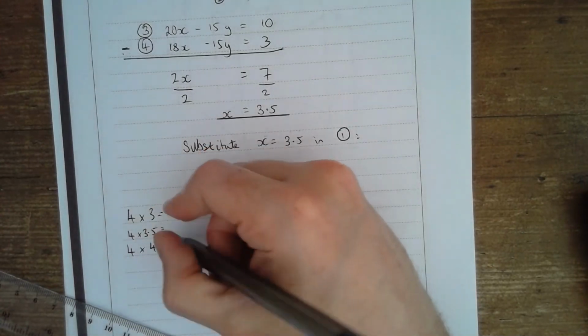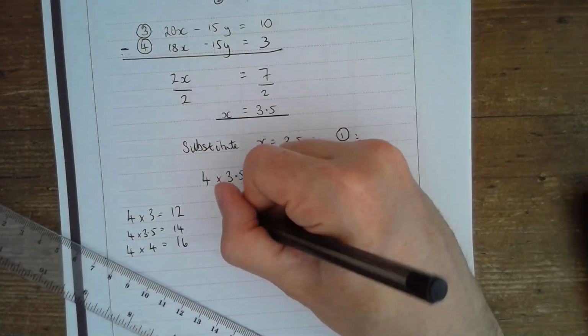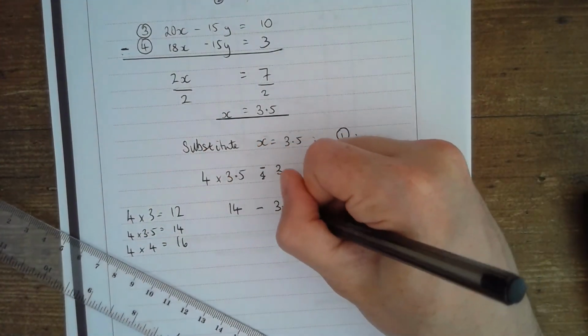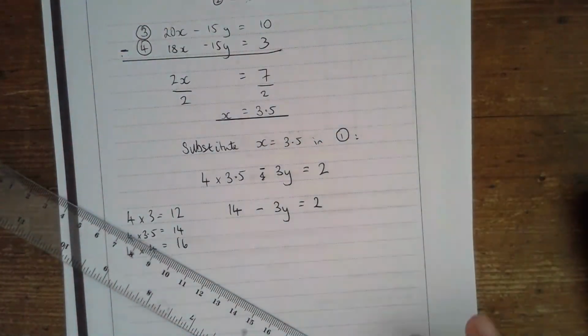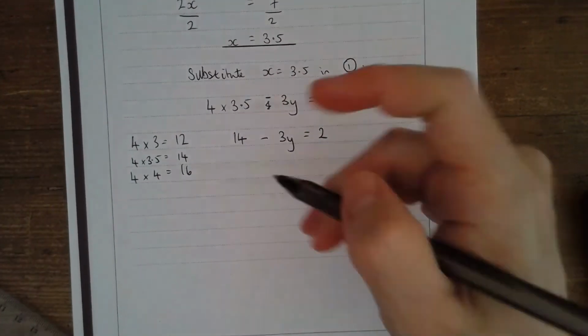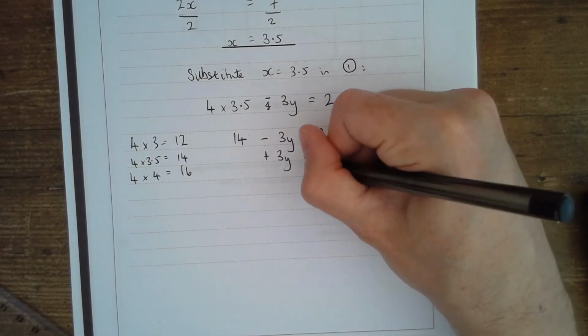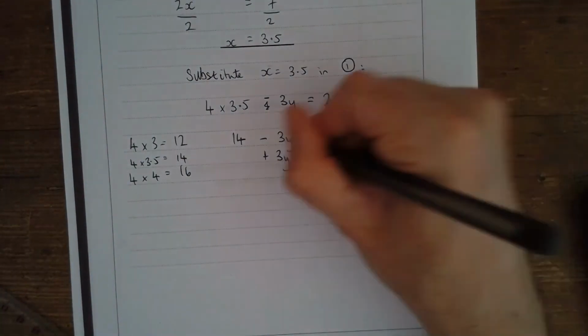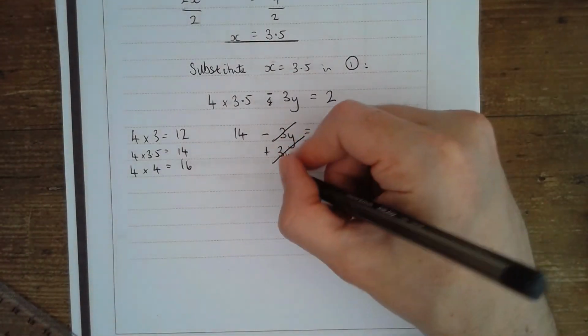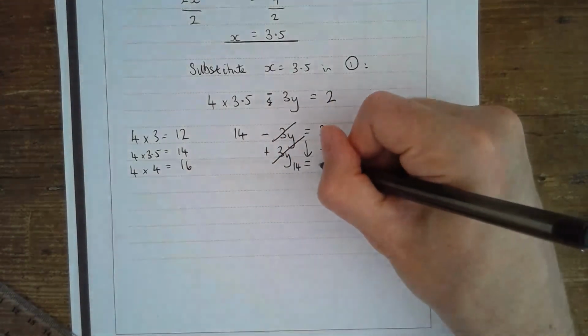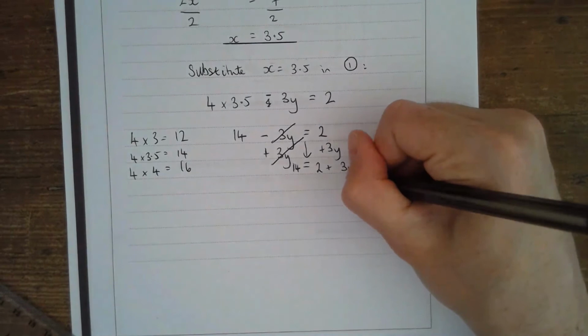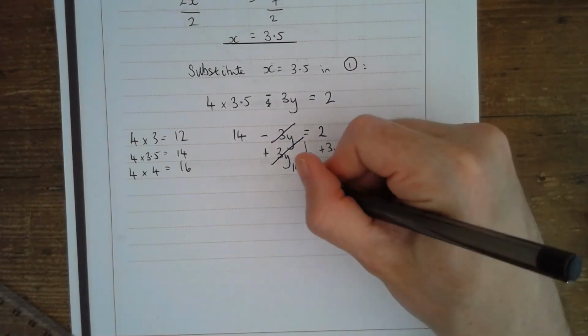So in the middle of 12 and 16 is 14. So I can state that 14 minus 3y is equal to 2. Now, I don't like the 3y having a negative in front of it. So what I'm going to do is add 3y to both sides. That will cancel out the negative 3y, but it will leave the 14, and I'll get 2 plus 3y.